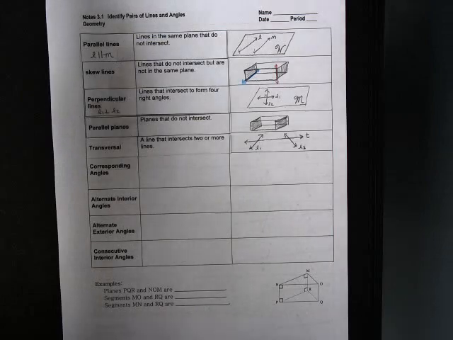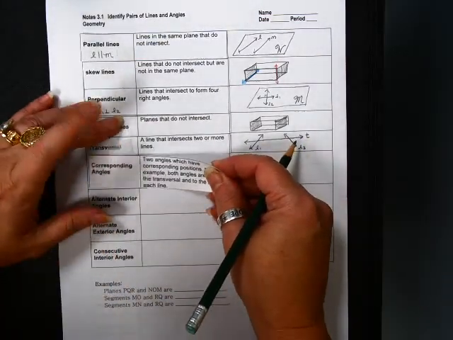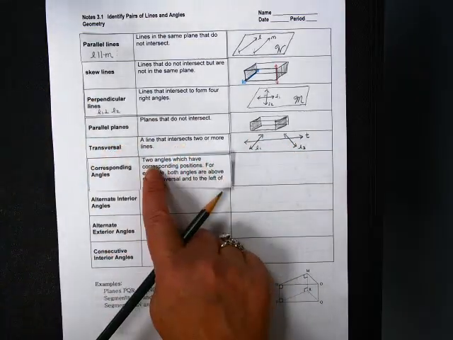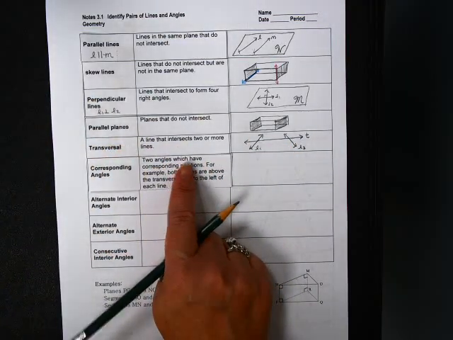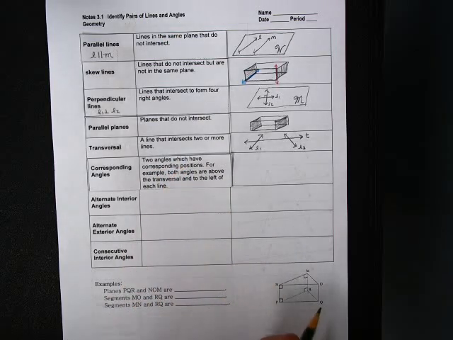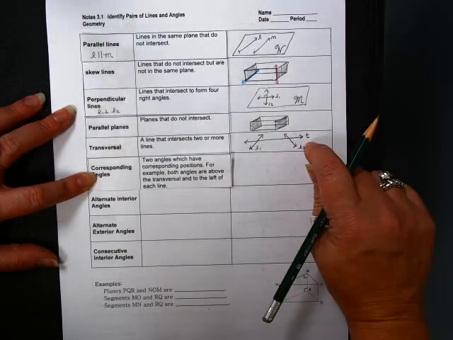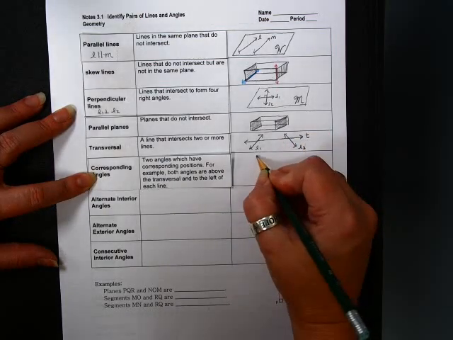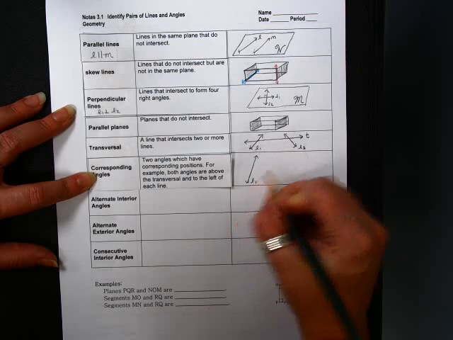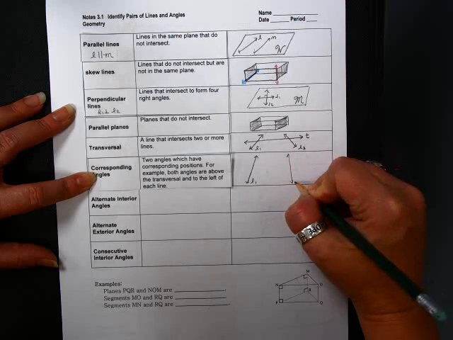Okay, next we have corresponding angles. Corresponding angles are two angles which have corresponding positions. To talk about corresponding angles, we're going to need a situation where we have two lines, line 1, some random line, here's another one, line 2.